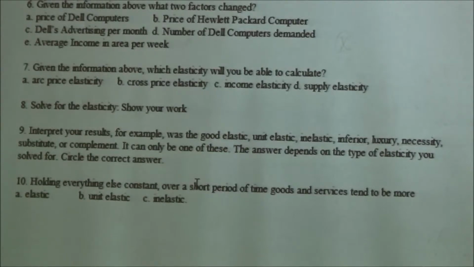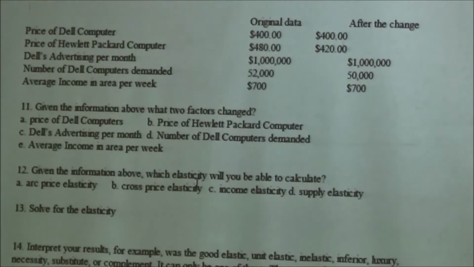That's number 9. Number 10, holding everything else constant, over shorter periods of time, goods tend to be more inelastic because you need more time to make your adjustments. Number 11, we have the same thing, lots of things changing here. What's changing is the number of Dell computers and the price of Hewlett Packard computers. So the price of Hewlett Packard is B, and the number of Dells is D.